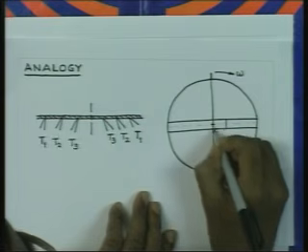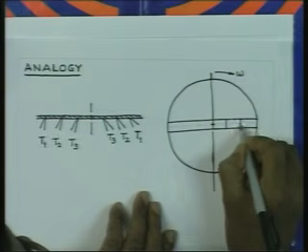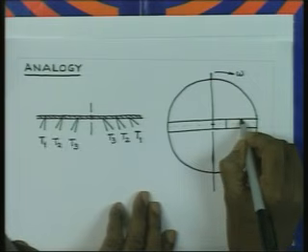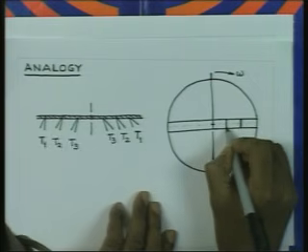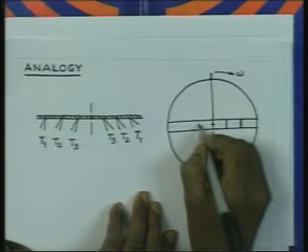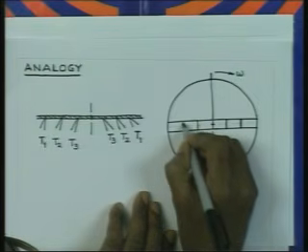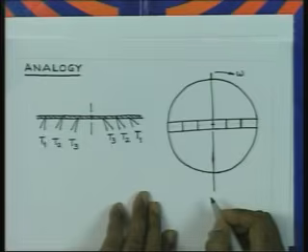So, let us say this is one segment, this is the next. Similarly, this side we have this segment 1, 2, 3.